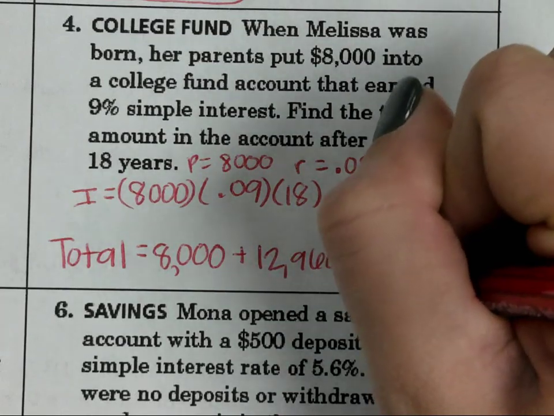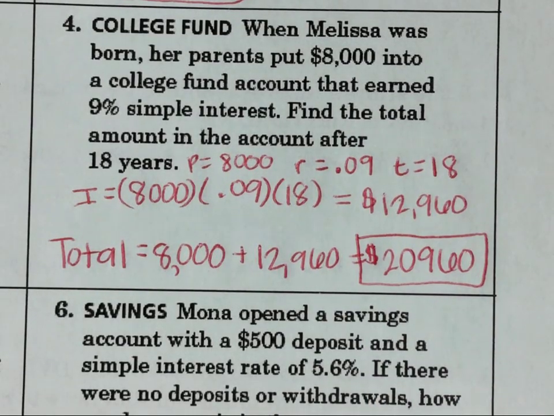So after 18 years, she had $20,960 in her college fund. So when she graduated high school, she had that much money in her college fund to go to college with. Okay? Does that make sense? Okay. A lot more than that. About at least quadruple that, 4 times that much.